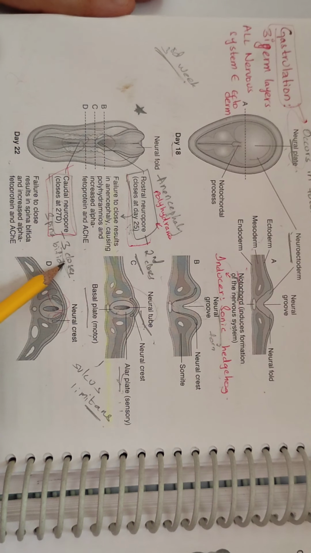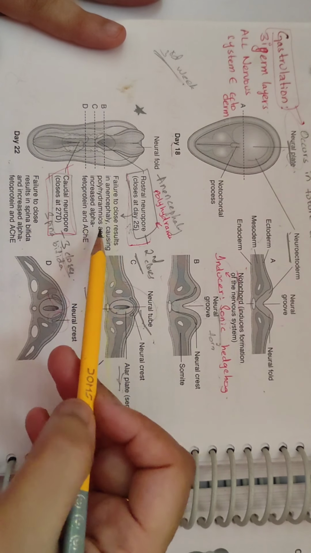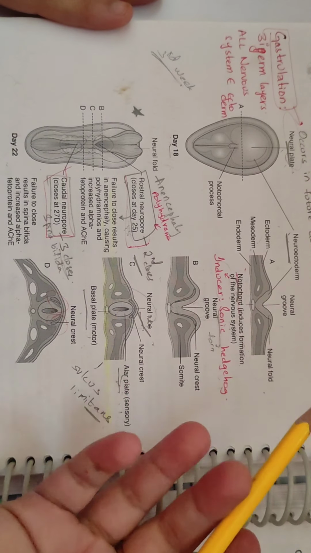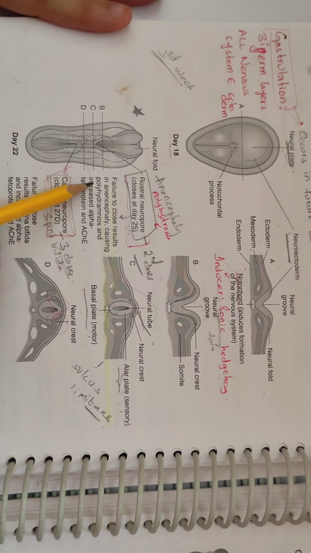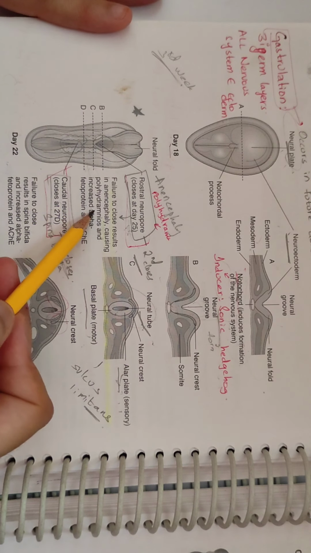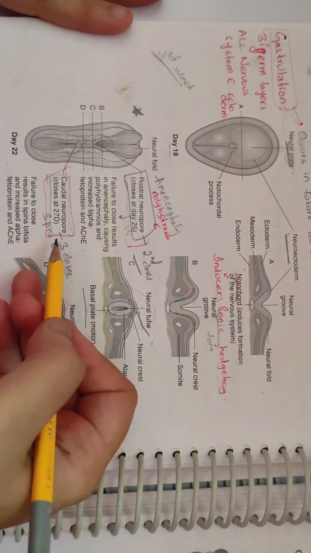Actually it should be rostral, middle and caudal, but the neural tube violates the rule of growing from cranial to caudal, because the middle neuropore closes first.